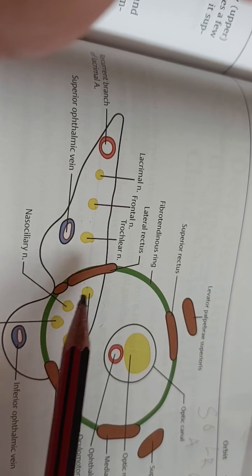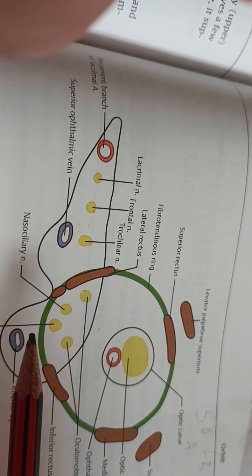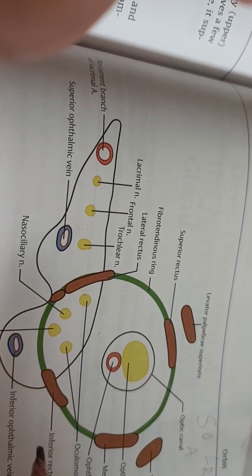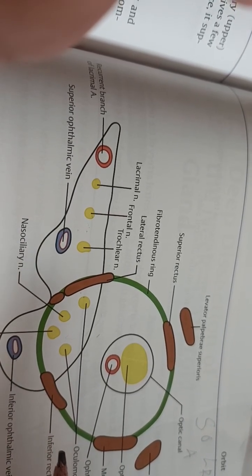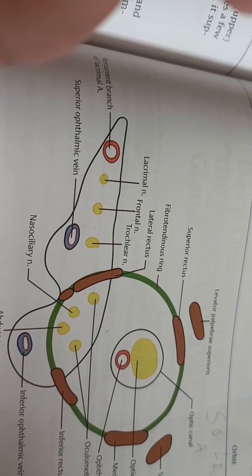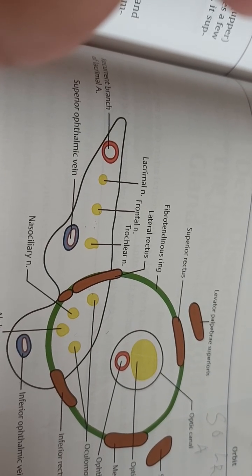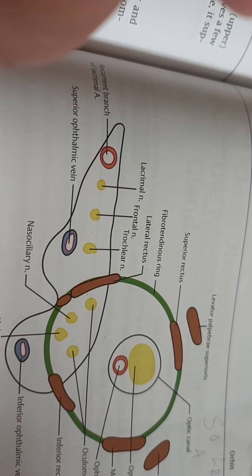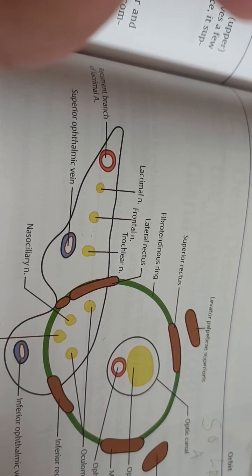This is seen in almost complete ophthalmoplegia. The unopposed action of the lateral rectus results in lateral squint. There is one more thing you can remember, that is dilation of the pupil and loss of accommodation reflex. This could also be one of the clinical anatomy points.